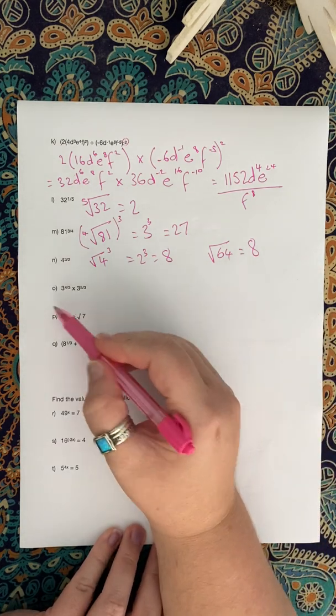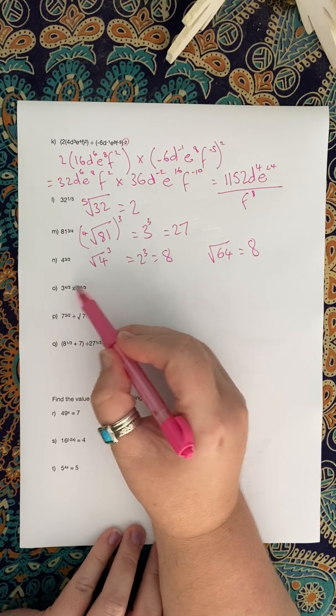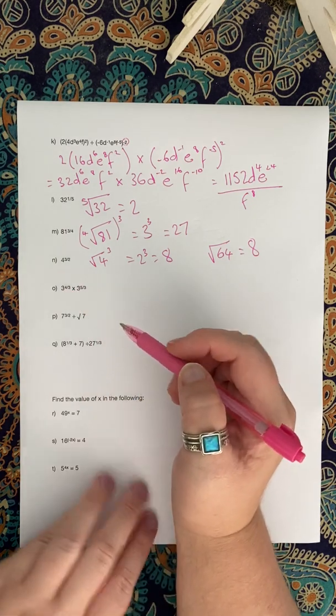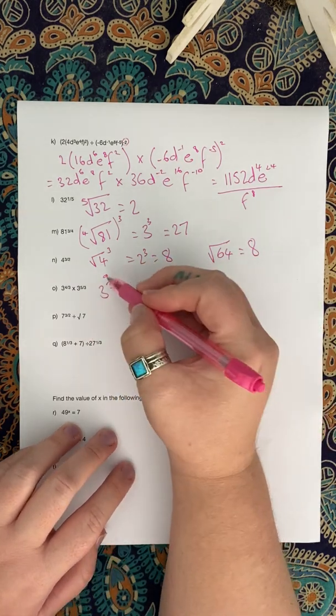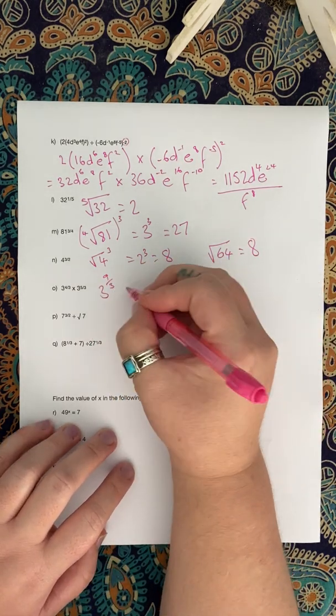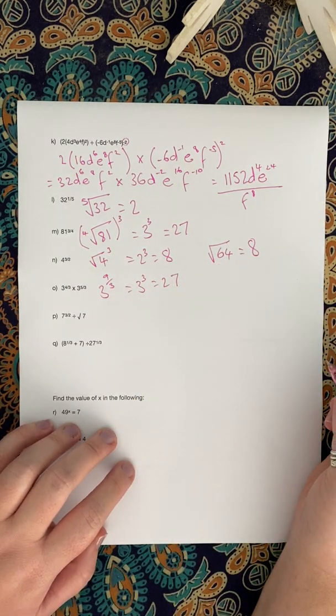Okay, we're going to go back to our rule at the start. When you're multiplying indices, you just add them together. So 4/3 plus 5/3 is 9/3. So this is 3 to the power of 9/3. Now 9/3 is 3, right? 9 divided by 3 is 3. So this is actually just 3 cubed. And the answer is 27 again.